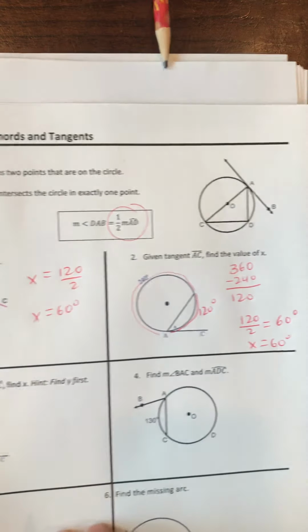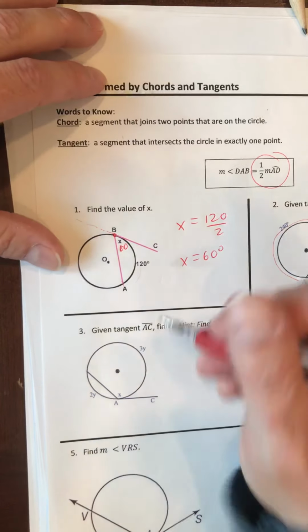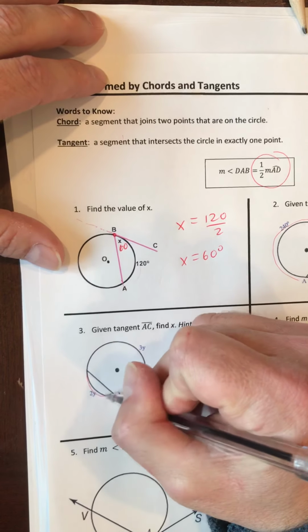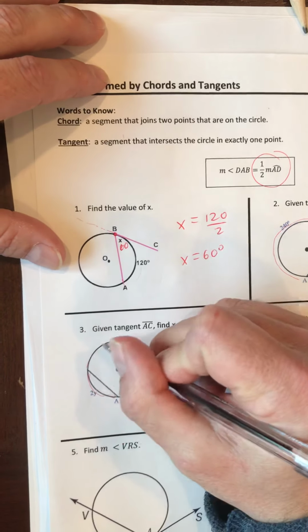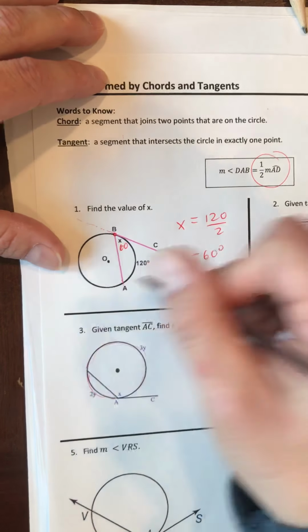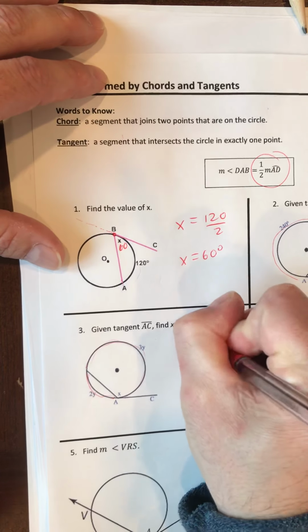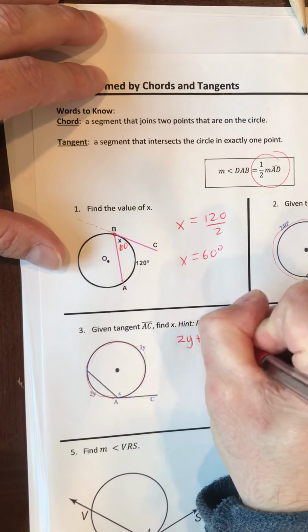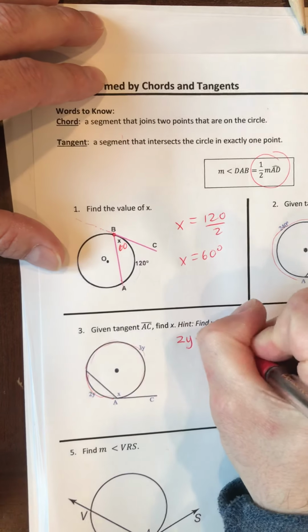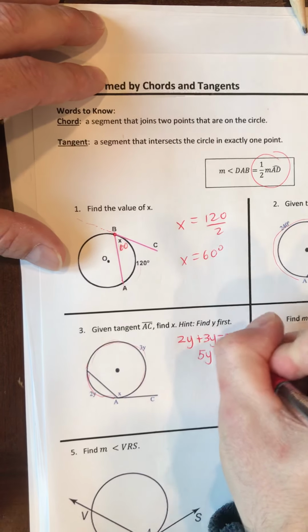Right? Sometimes, though, they might incorporate algebra. All right? So if you look, this arc is 2y. This arc is 3y. Together, it goes all the way around the circle. So together, those have to be 360 because the circle is 360 degrees. So we're going to add those two up to 360. We're going to divide.